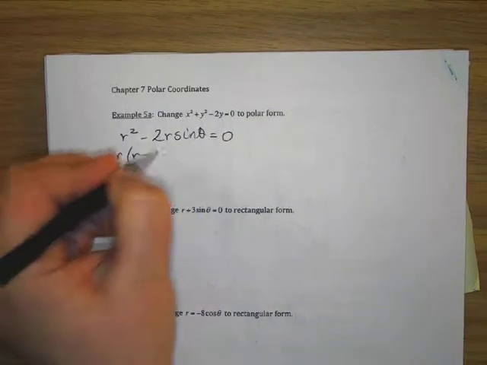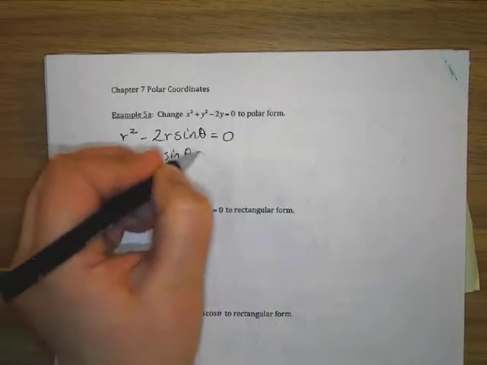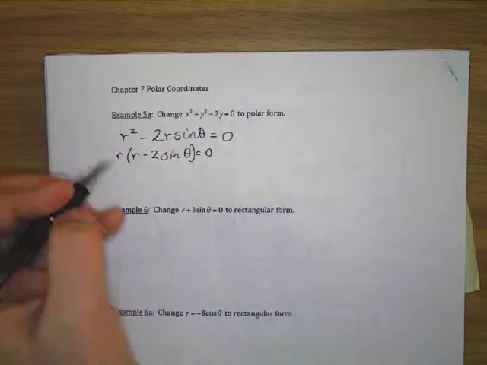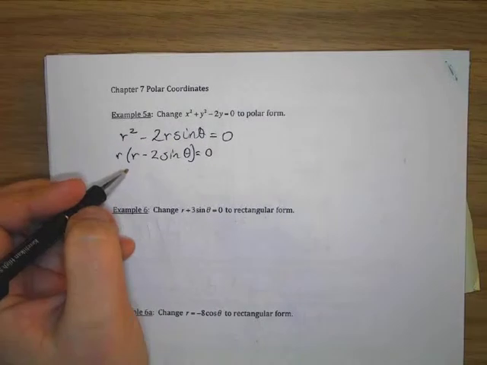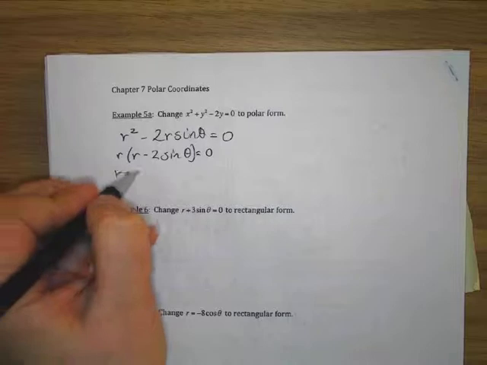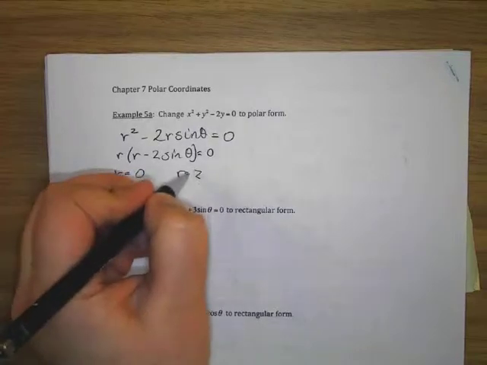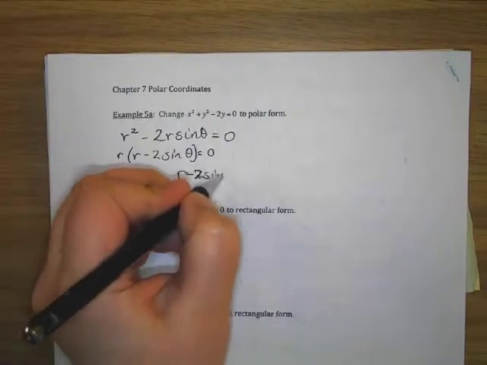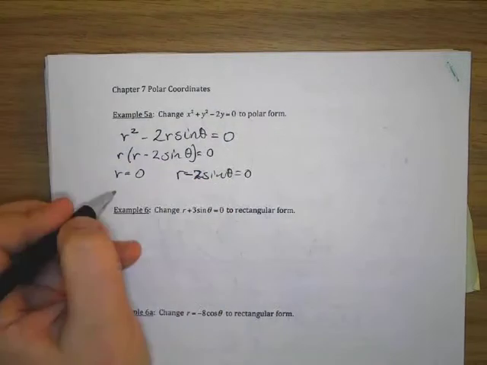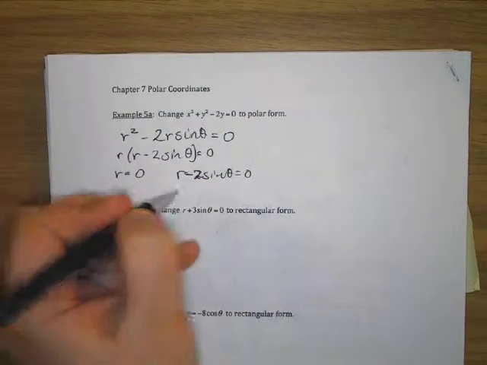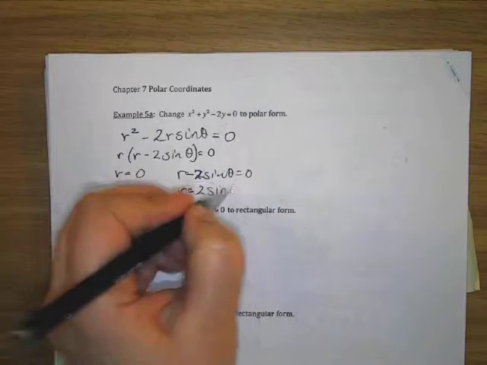Good. And then zero product property. Good. So r equals 0 or r equals 2 sine theta.